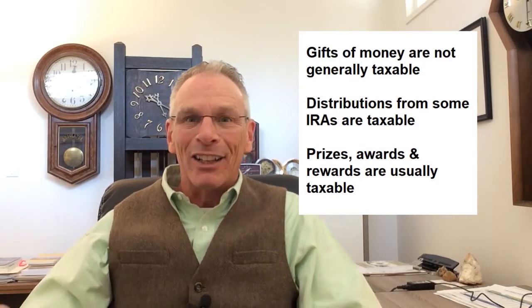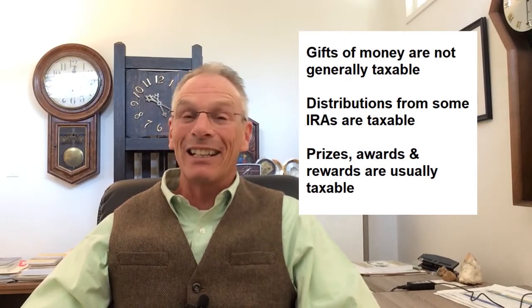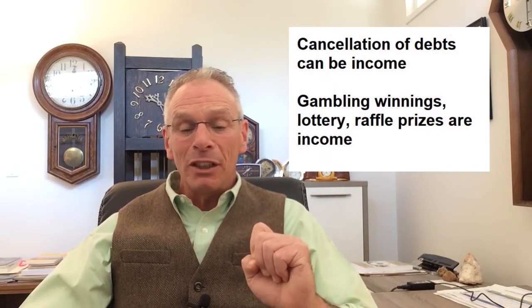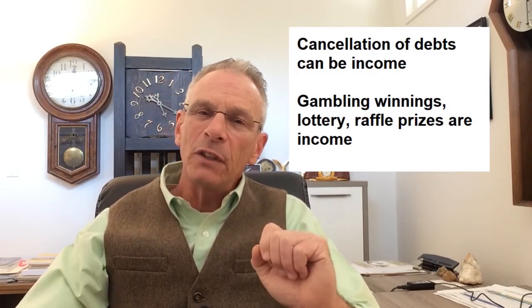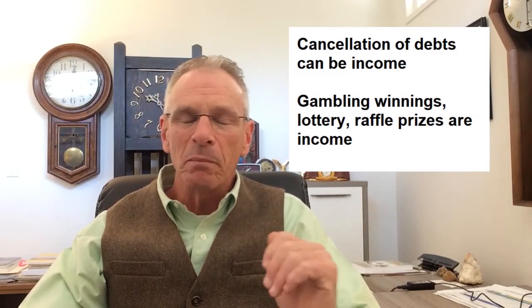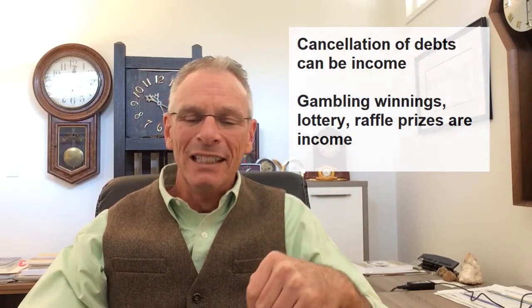Distributions from an IRA, depending on the type of IRA, can be included as income. Prizes, awards, rewards are usually taxable. My son got a chemistry prize through his college, and lo and behold, he had to claim it as income on his taxes. He got a 1099 for it, so that had to be included. Cancellation of debts, sometimes that can be considered income. Gambling winnings, lottery, raffle prizes, that kind of stuff needs to be reported, but of course those are kind of rare events.